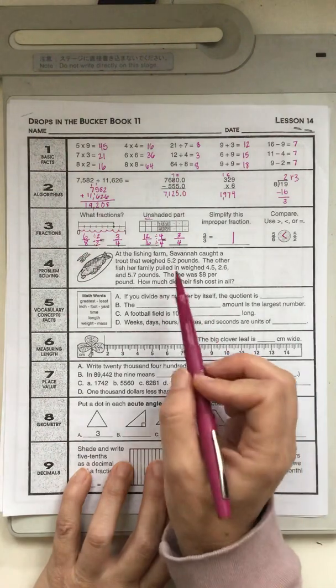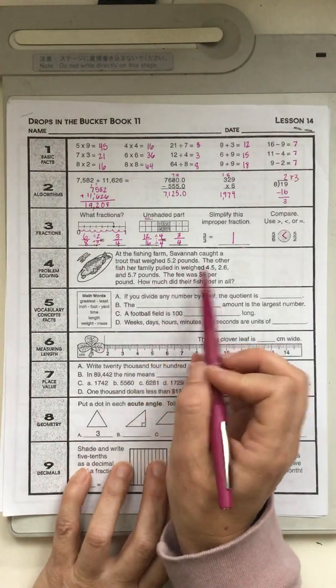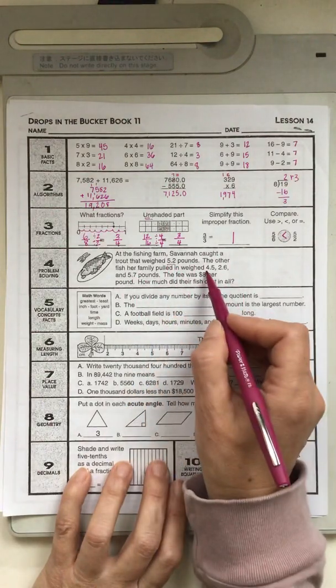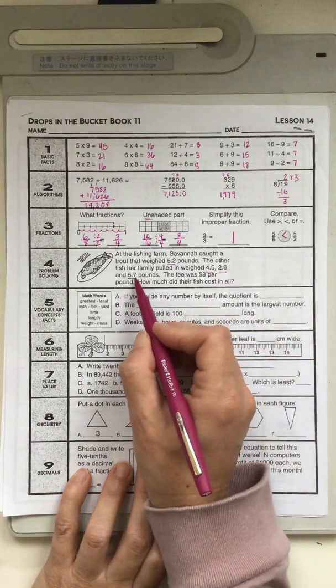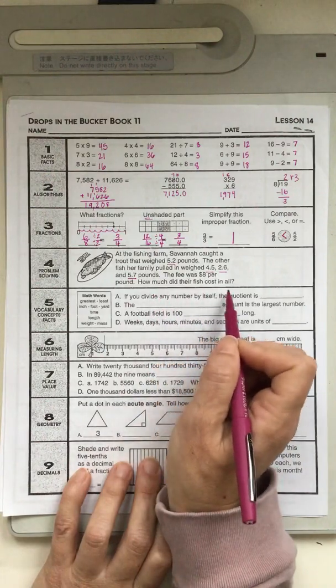All right, at the fishing farm, Savannah caught a trout that weighed 5 2/10 pounds. The other fish her family pulled in weighed 4.5 pounds, 2 6/10 pounds, and 5 7/10 pounds. The fee was $8 per pound. How much did their fish cost?